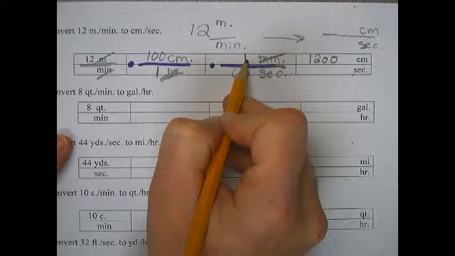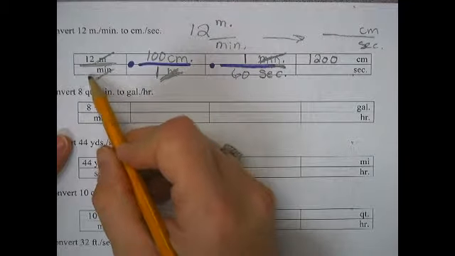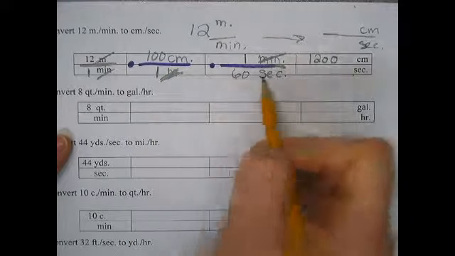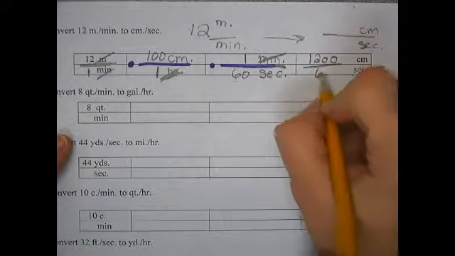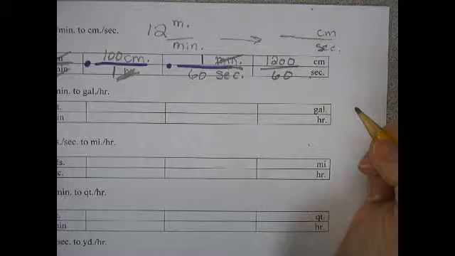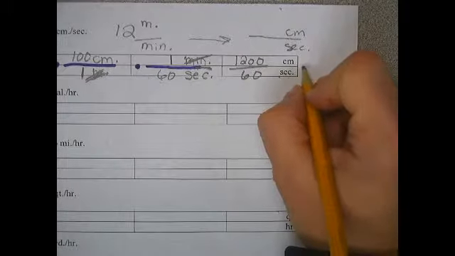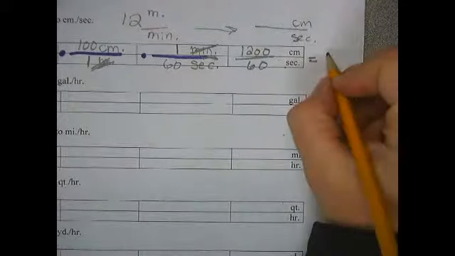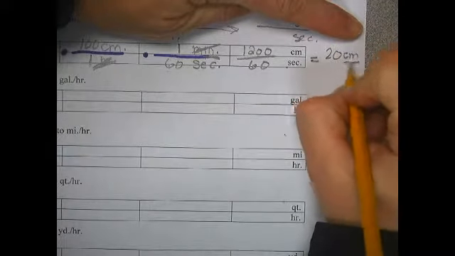So let's multiply now. In these fractions, we multiply numerator times numerator times numerator. So 12 times 100 centimeters times 1 is going to be 1,200 centimeters. 12 times 100 times 1. Our denominator is, there's a 1 there, 1 times 60 seconds.